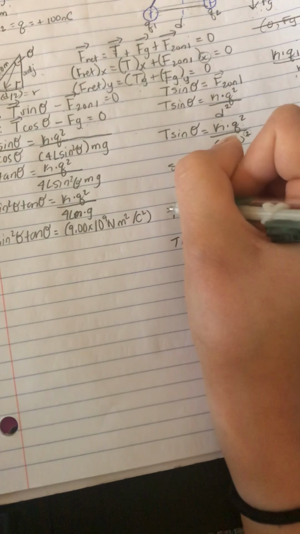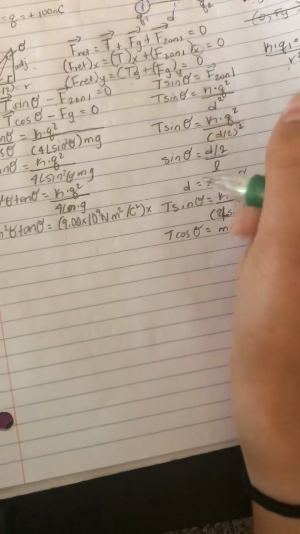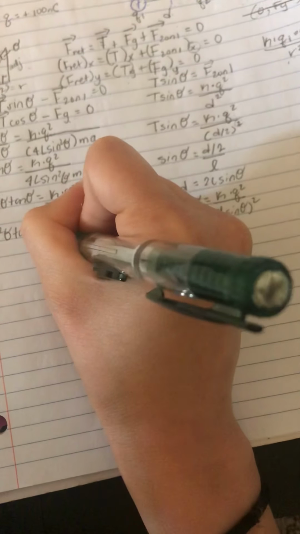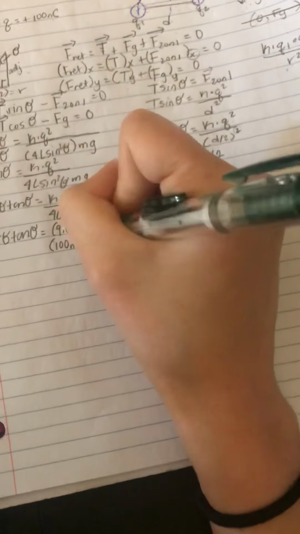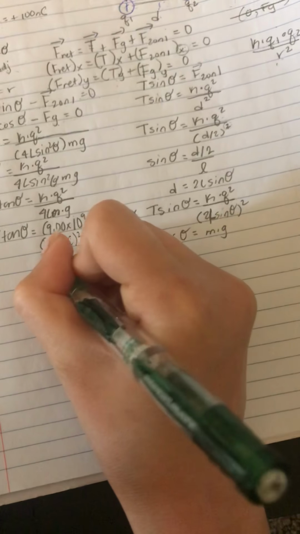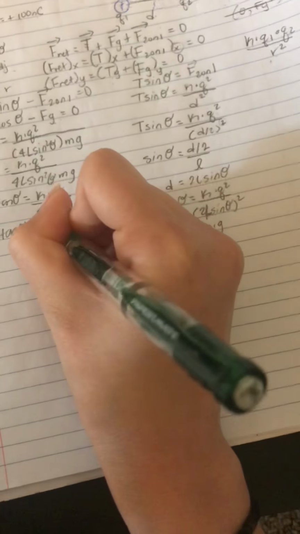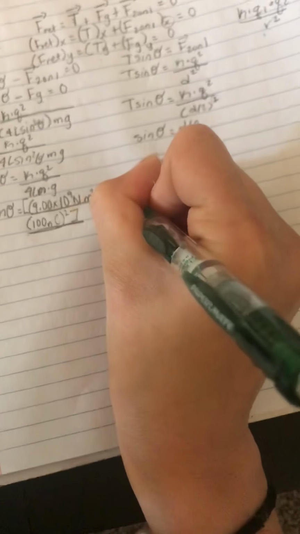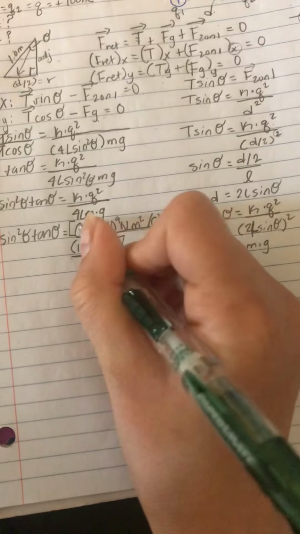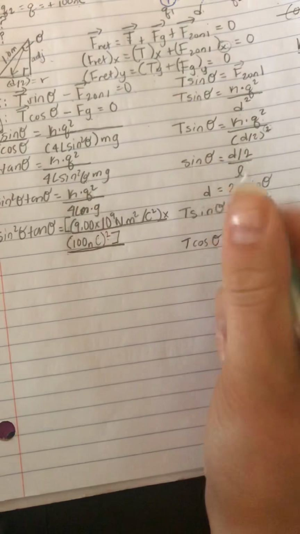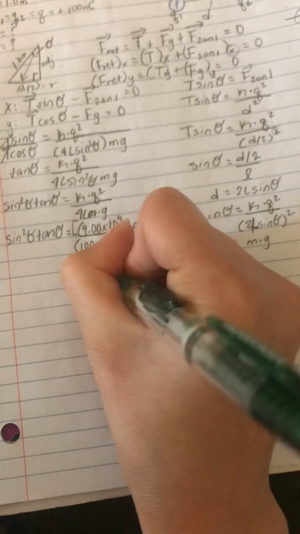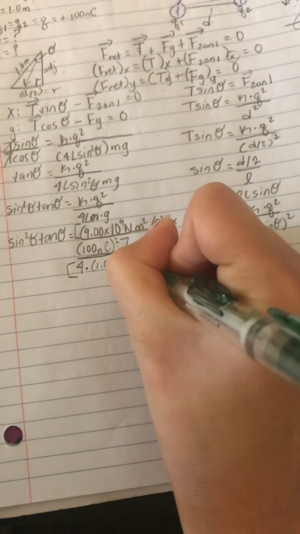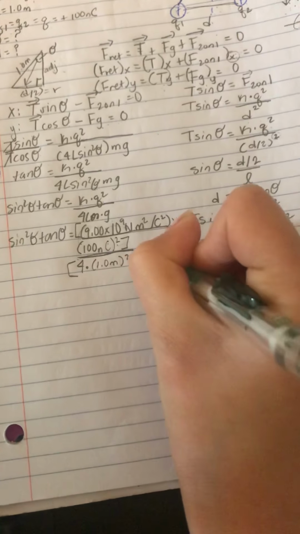Times q squared, which is 100 nanocoulombs squared. This whole top part is our k times q squared. And then we have 4 times L, and our L is 1 meter, times m, which is 5 grams.